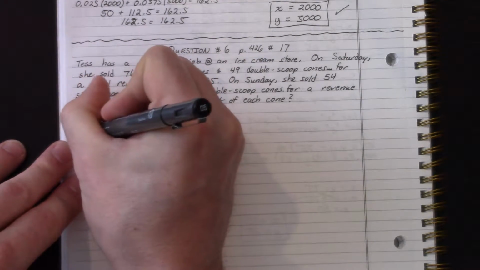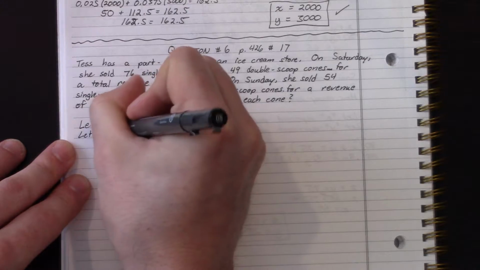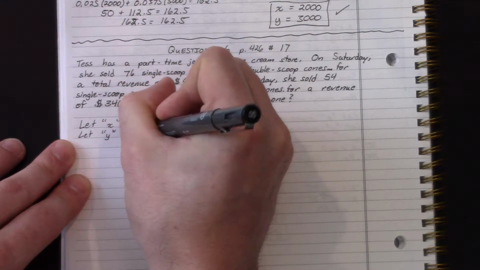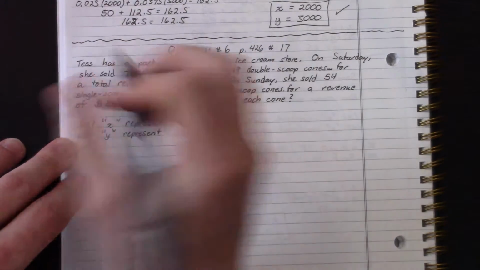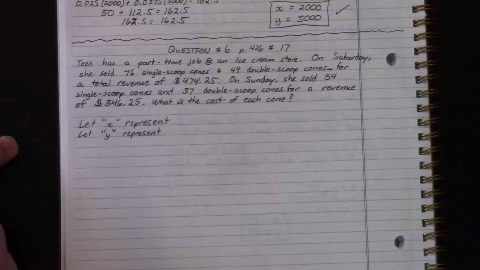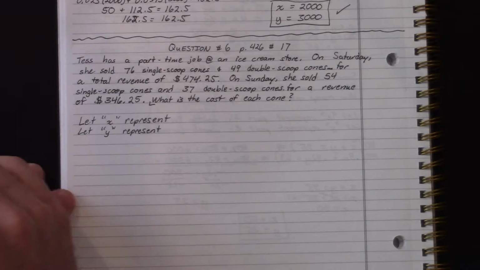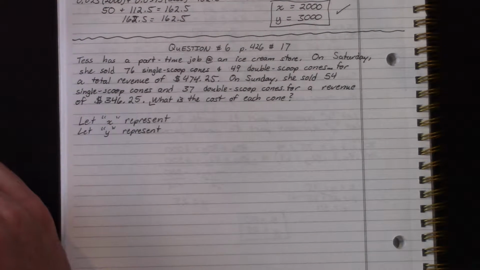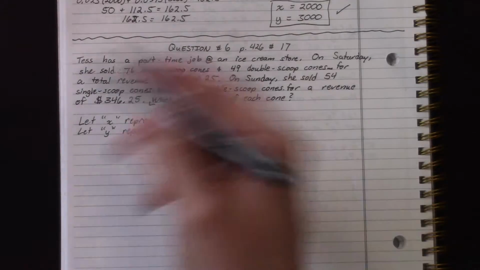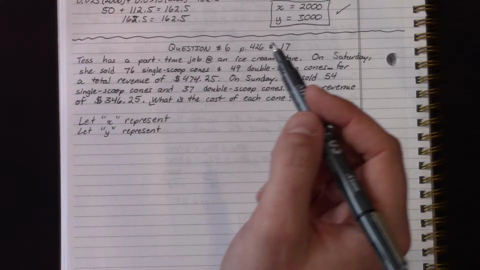Let X represent, let Y represent. What is the question asking us? Well, it's right here at the very end. What is the cost of each cone? Even though this is just a single question, it's saying what is the cost of a single scoop cone and what is the cost of a double scoop cone?